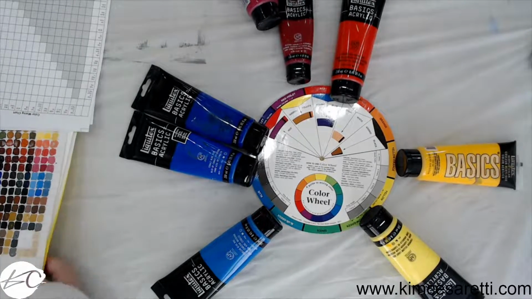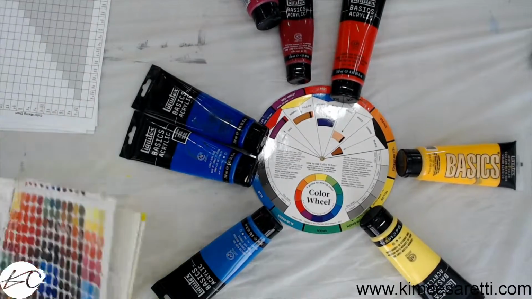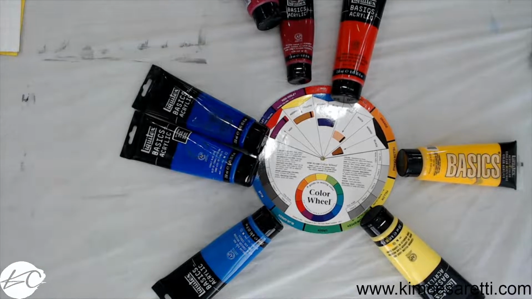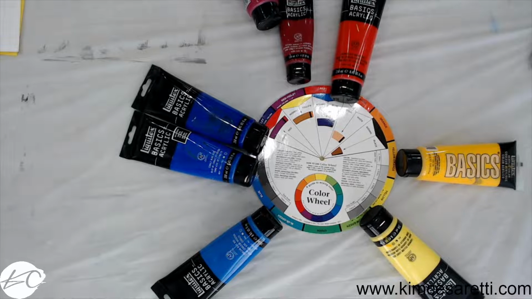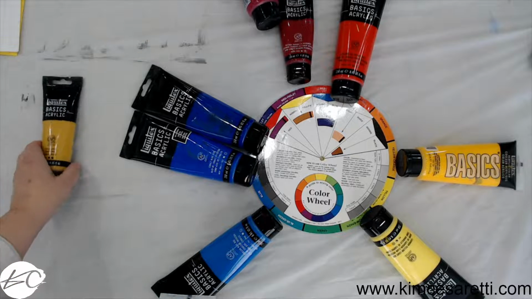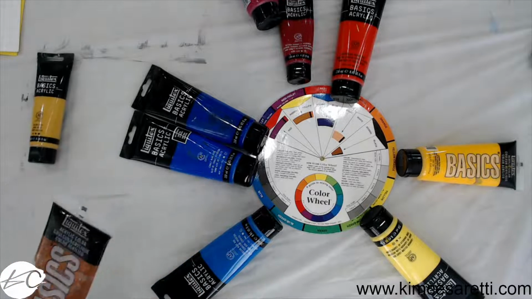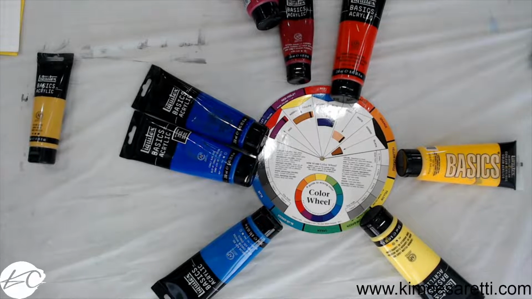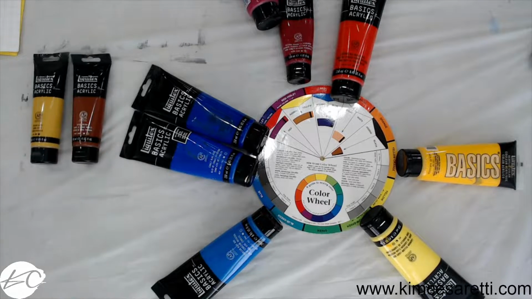In addition, this is called yellow oxide, but it's like yellow ochre. Burnt sienna.